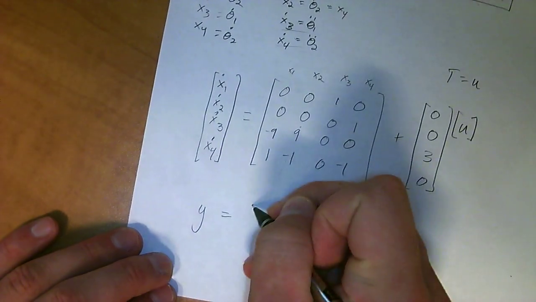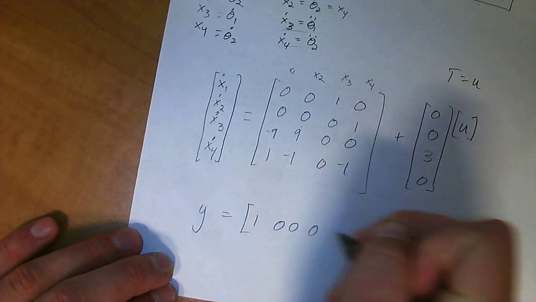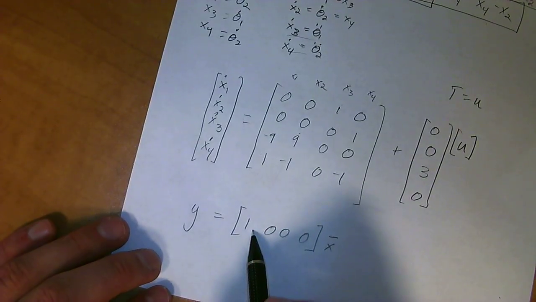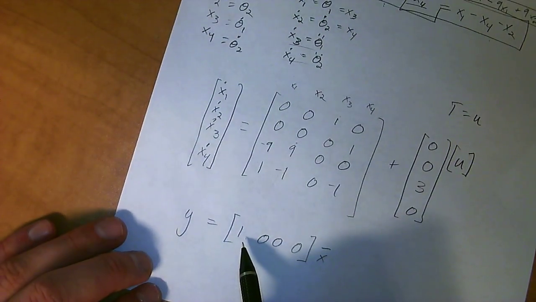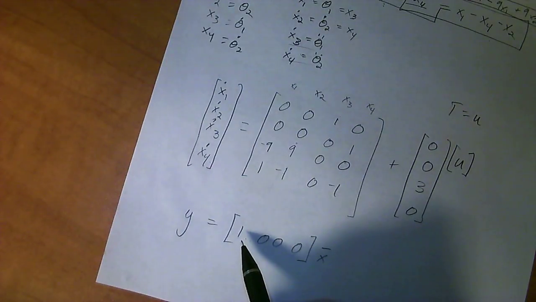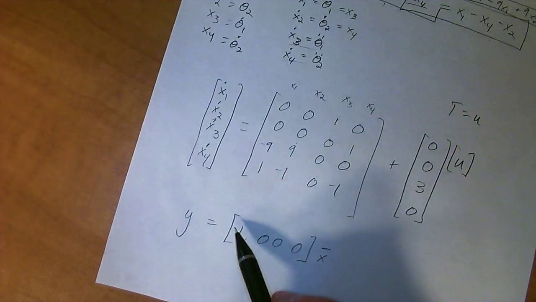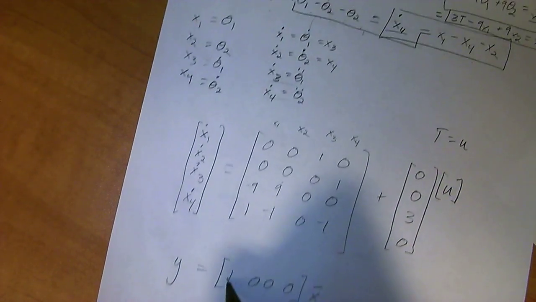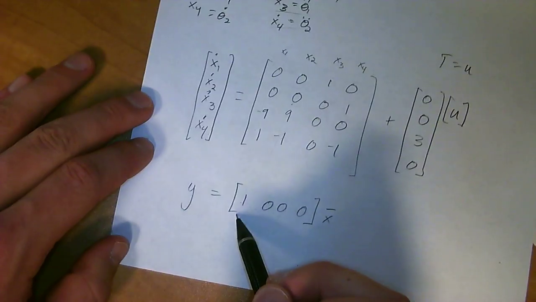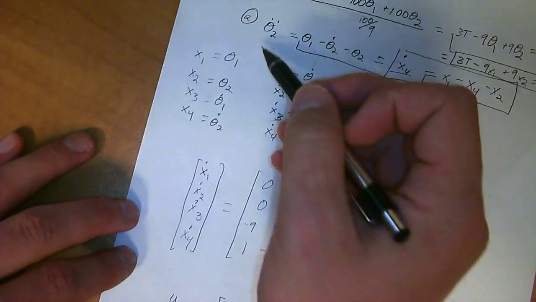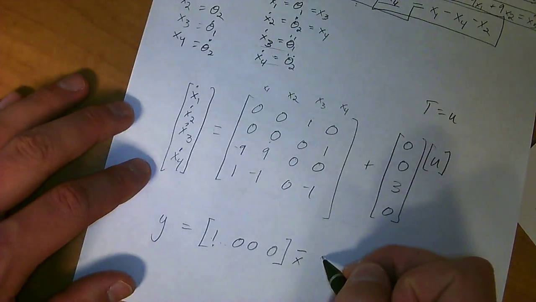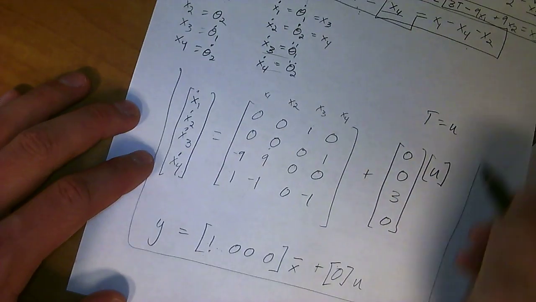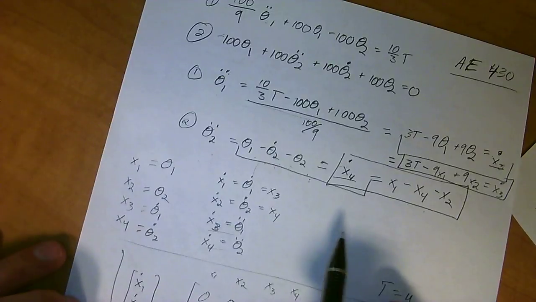Then moving on to the output, this is equal to 1, 0, 0, 0 times x bar. And where did this 1 come from? 1 for x1? Well, if the output of the system is theta 1, then we'll want to define x1 as the value that we want to get out of here. So x1 is equal to theta 1. So x1 is 1. This will give you the output of x1, which is theta 1. And then plus 0 u. And you're done. So that's your 2 differential equations represented in state space.